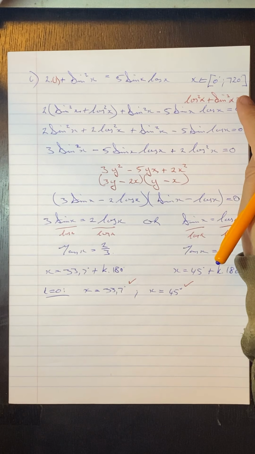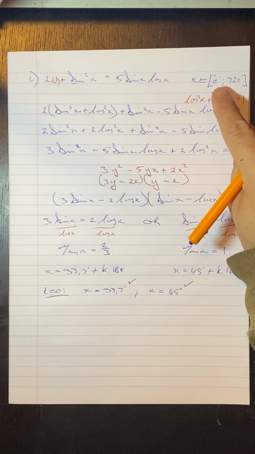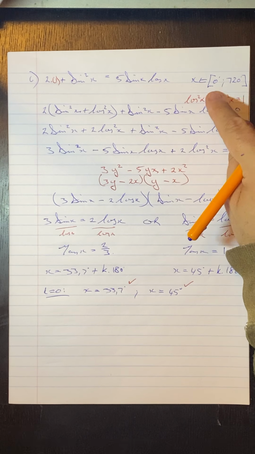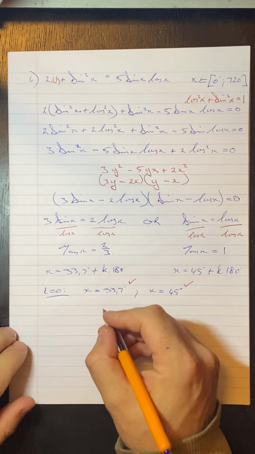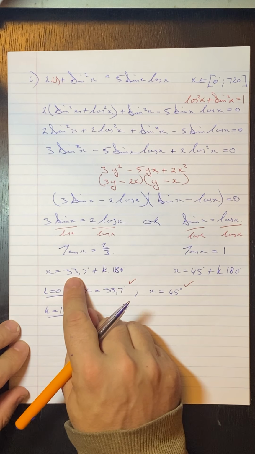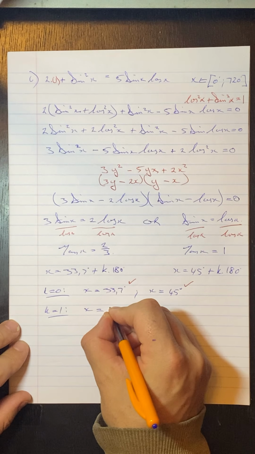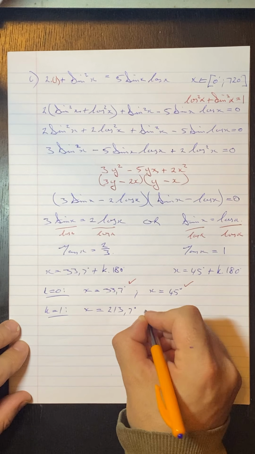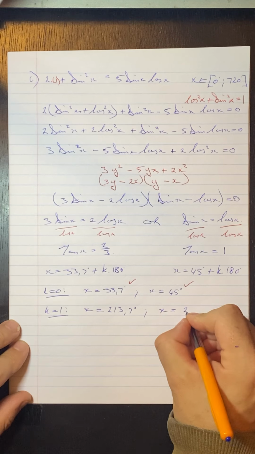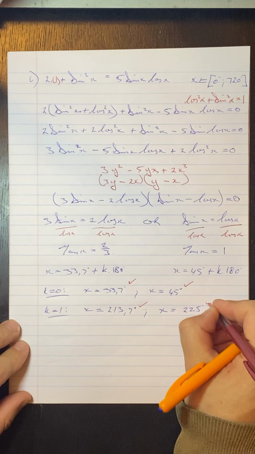Now, grade 11s, you can see there's no sense in going when k is equal to the negatives, because then we're going to be going less than 0. Our interval doesn't go to the negatives. It's only between 0 and 720. So when k is equal to 1, we get 33.7 plus 180, and we get x is equal to 213.7 degrees. And then for this one, we get 45 plus 180, and we get x is equal to 225. Those are both within our interval.